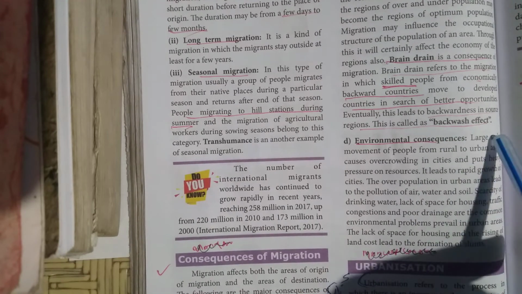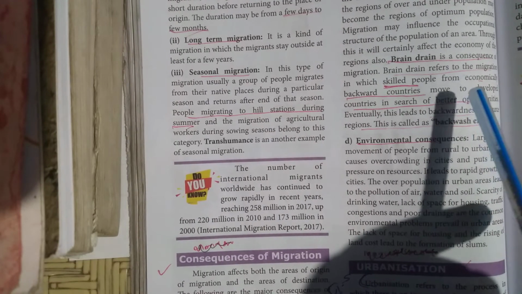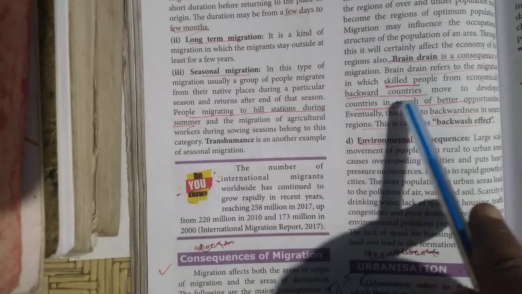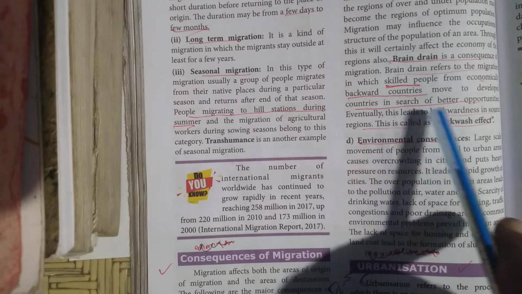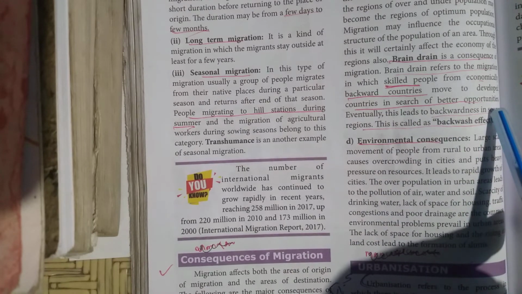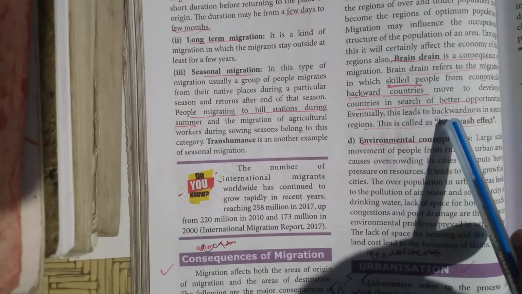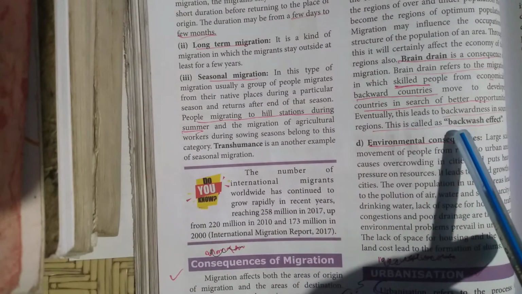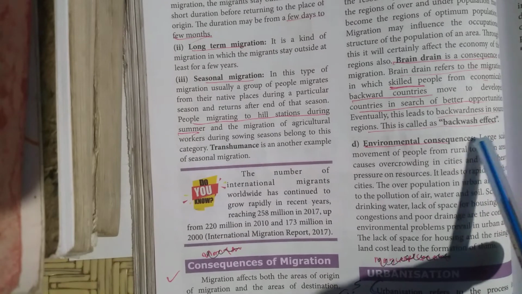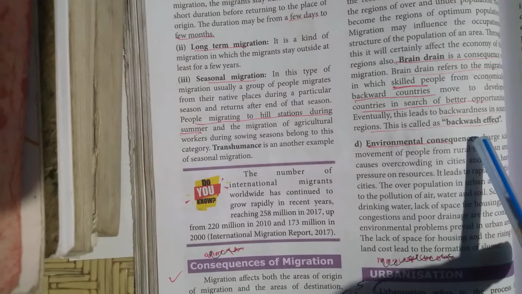It means that people from economically backward countries move to the developed countries in search of better opportunities. This leads to backwardness in the source regions. So this is called the backwash effect. Very, very important.